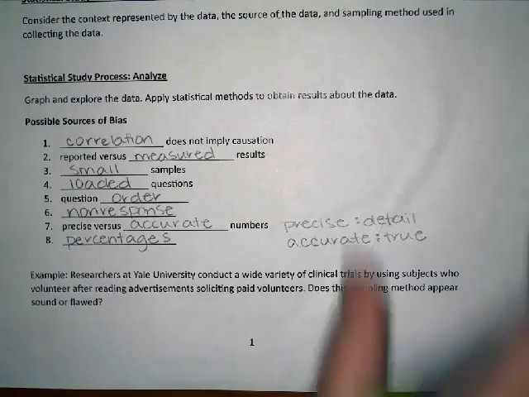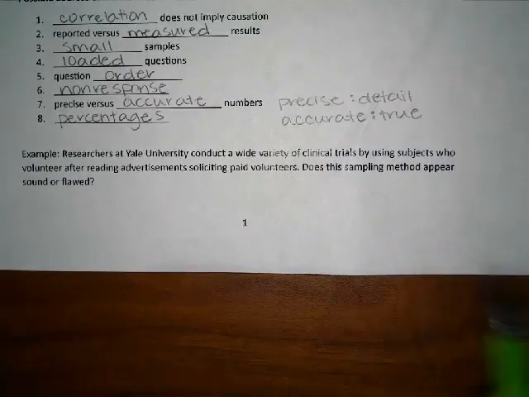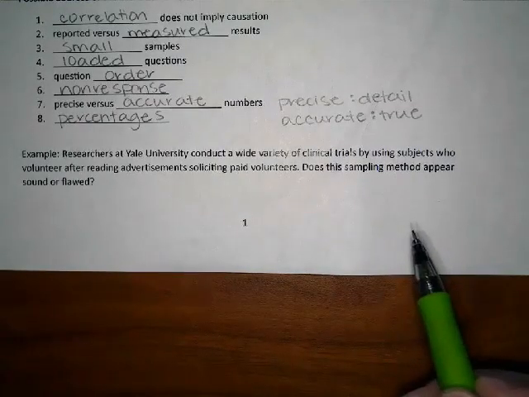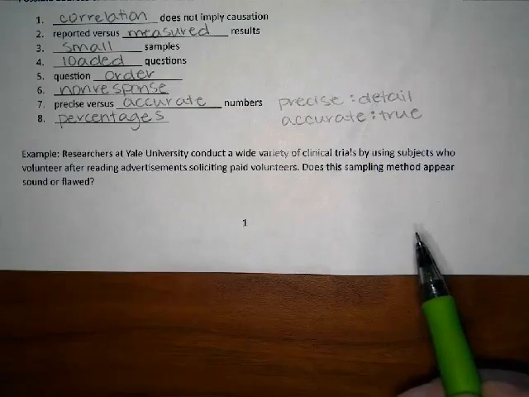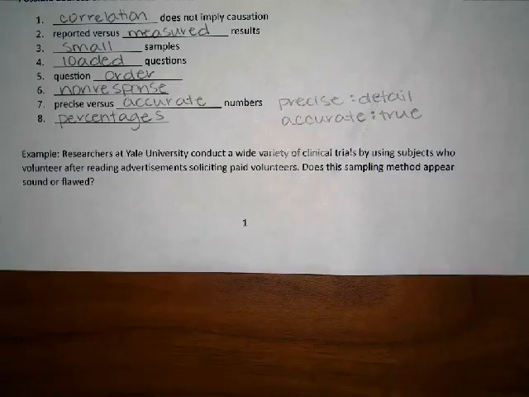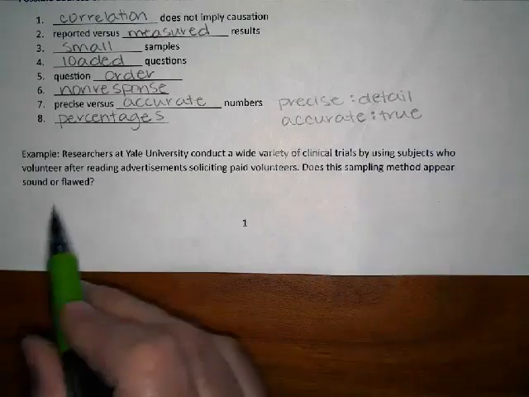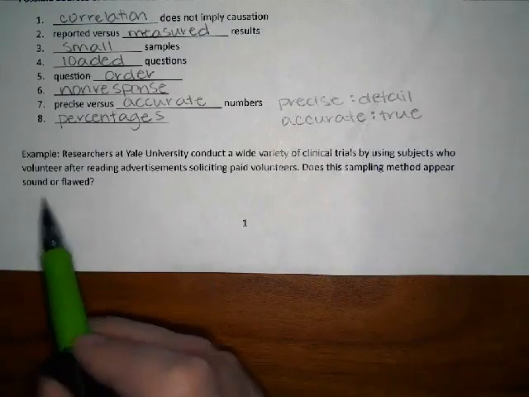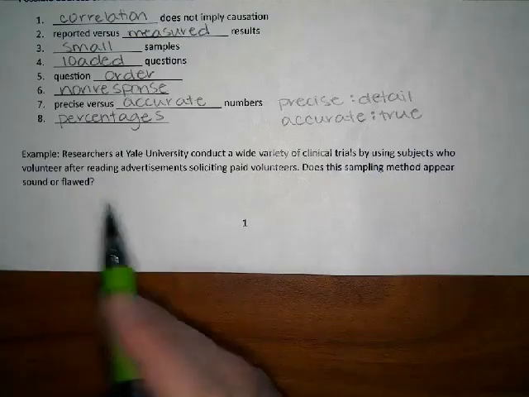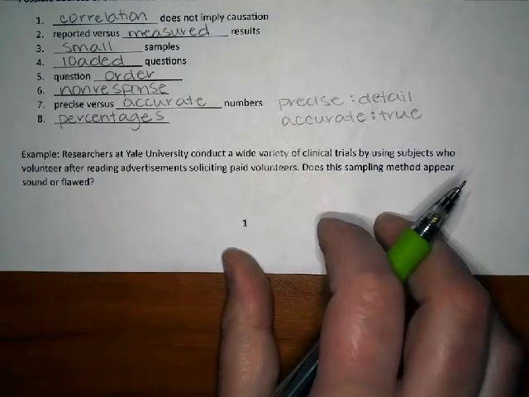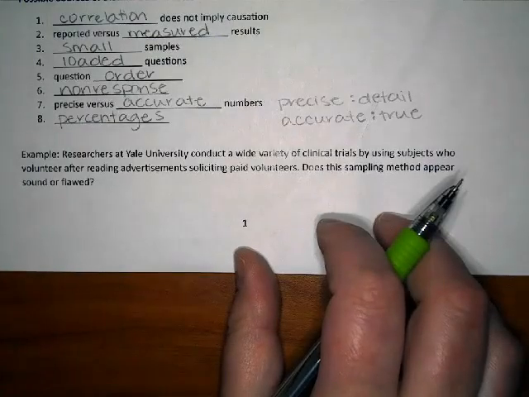All right, so let's go ahead and look at these. So the first example says, researchers at Yale University conduct a wide variety of clinical trials by using subjects who volunteer after reading advertisements soliciting paid volunteers. Does this sampling method appear sound or flawed? So sound meaning it's a good sampling method, flawed meaning you're going to get some results, but they're not going to be representative of the true population that you're studying.